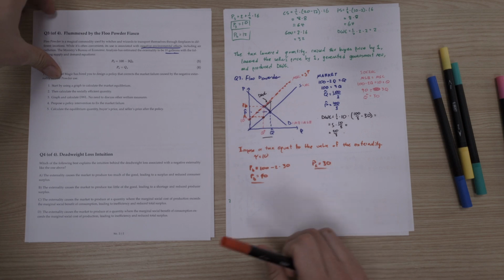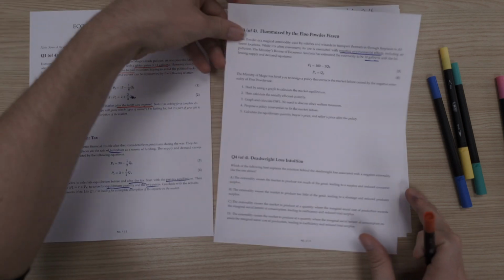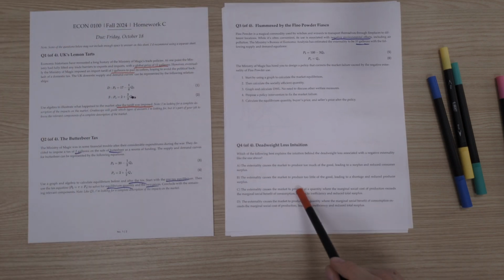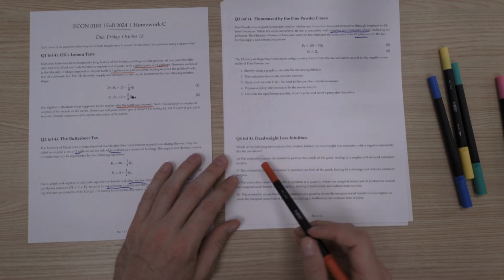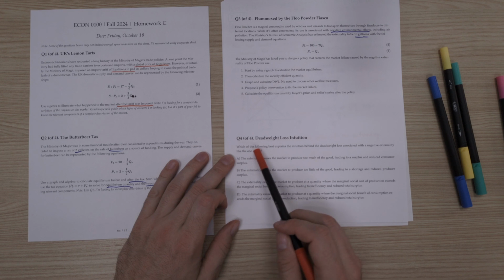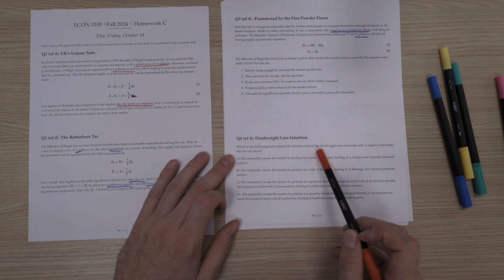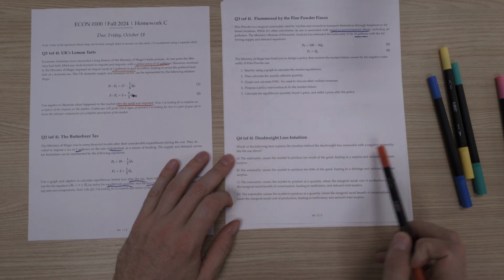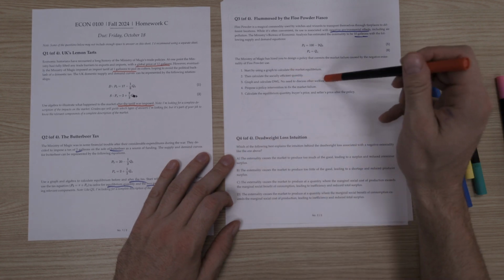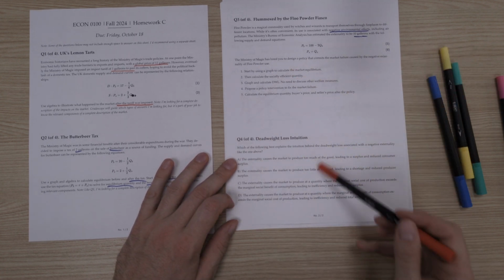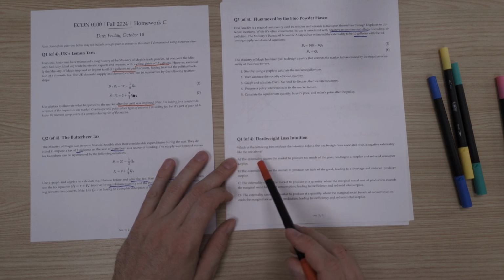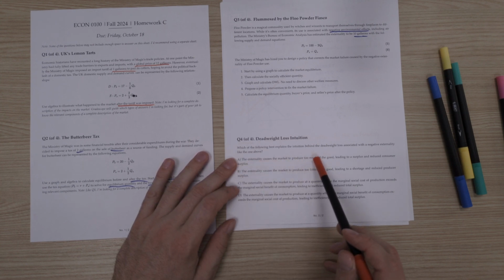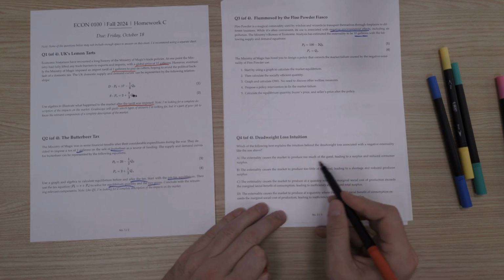The last question is sort of a different type. This is a question about the intuition for deadweight loss. And so what we're wondering is which of the following best explains the intuition for a deadweight loss associated with a negative externality, like the one we just talked through. So let's just read through some of these options. The first one, the externality causes the market to produce too much of the good. So already we know this isn't right.